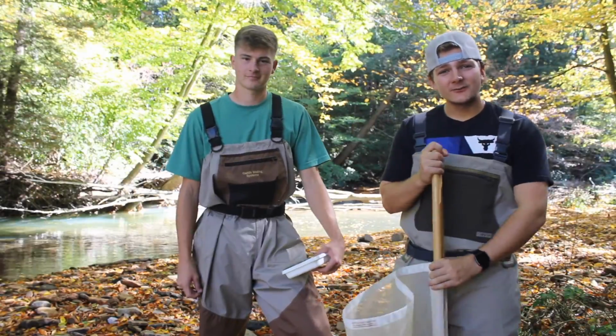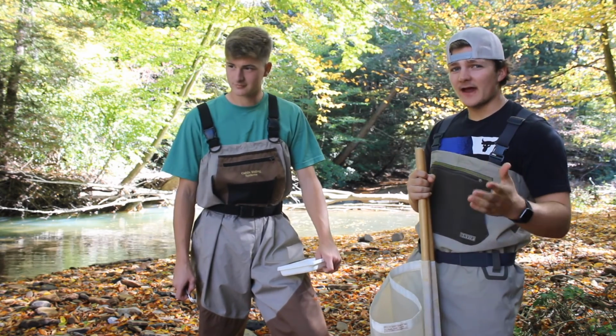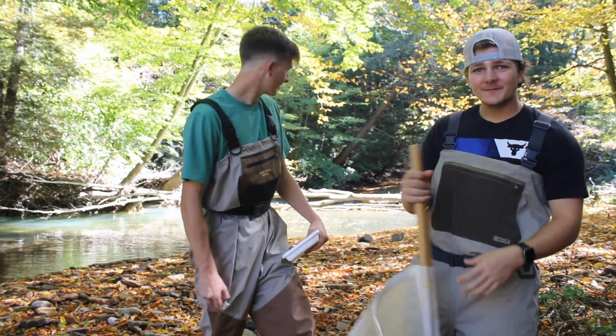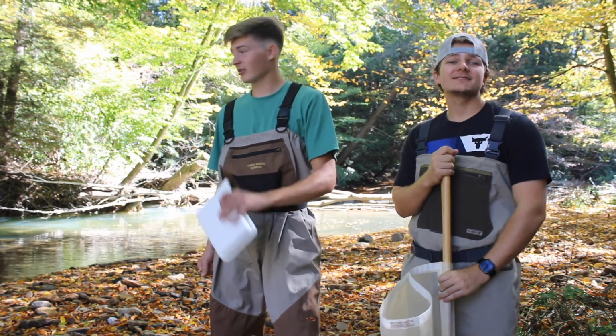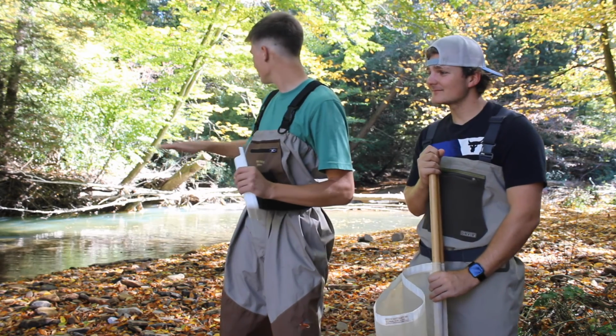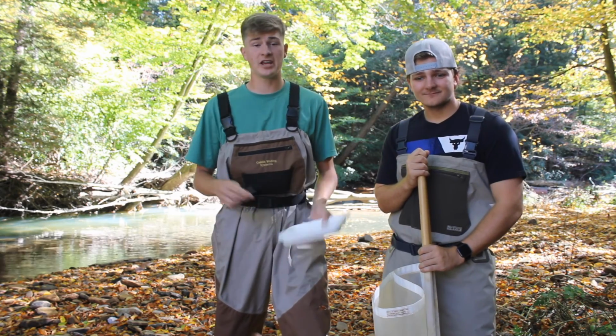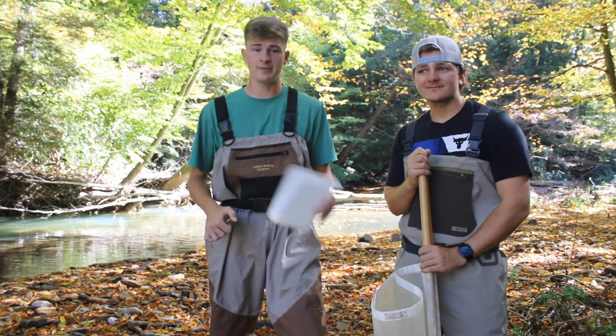We're water ecology students from Mount Aloysius College, and today we have a beautiful October day. We're going to be sampling for macroinvertebrates on the Little Conemaugh River. Macroinvertebrates are any small invertebrate organisms that live on the stream bed, or the benthic environment, here in the river. Today specifically, we are going to be focusing on EPT.